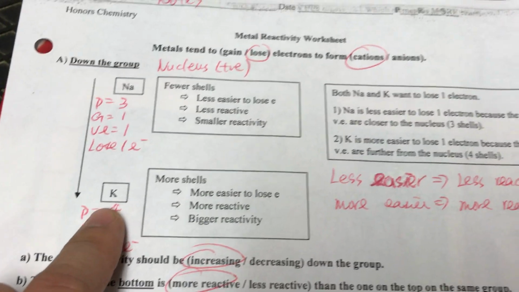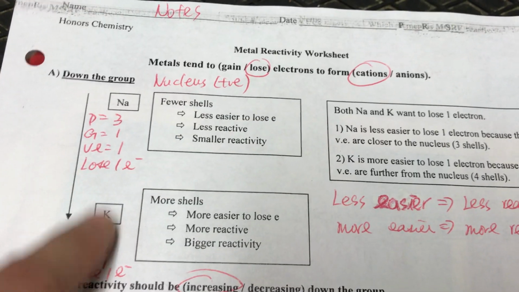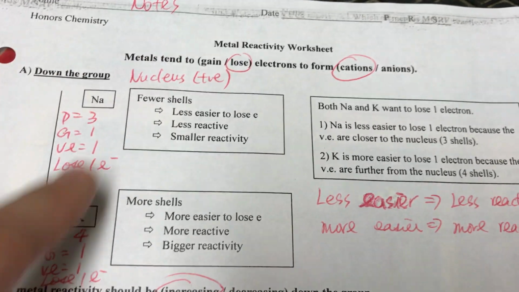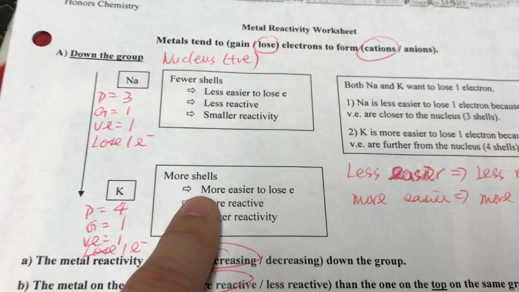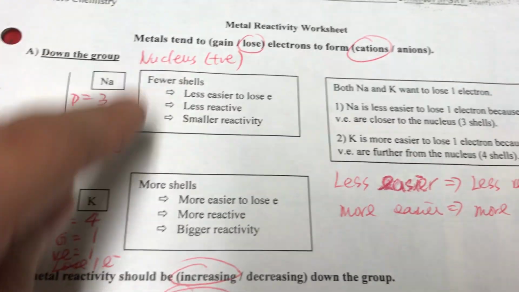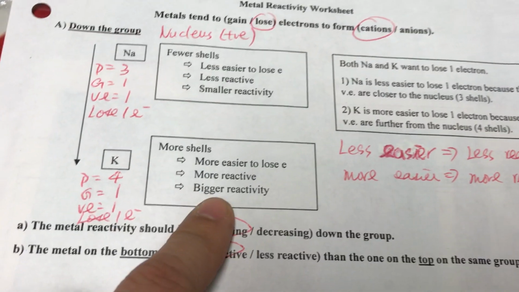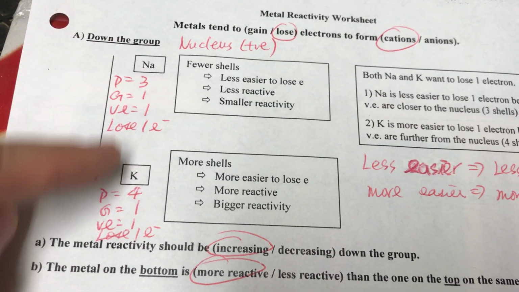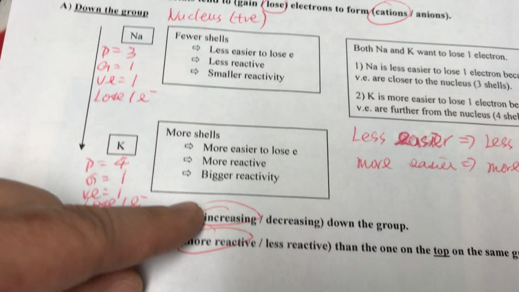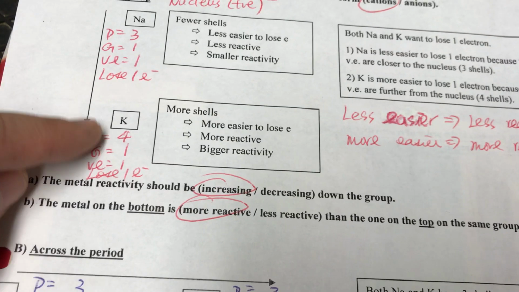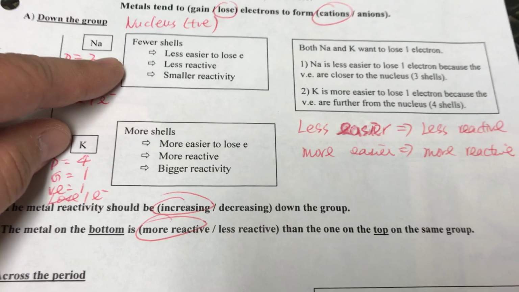Now if you compare to K, K is more easier to lose the electron because K is further away. The valence electron is furthest away from the nucleus because of 4 shells, period 4. So you have more shells, it's more easier to lose the electron because K is further away from the nucleus. So it's more reactive, it's a bigger reactivity. So based on this, the metal reactivity should be increasing down the group from smaller to bigger. And the one on the bottom, which is K, should be more reactive than the one on the top.